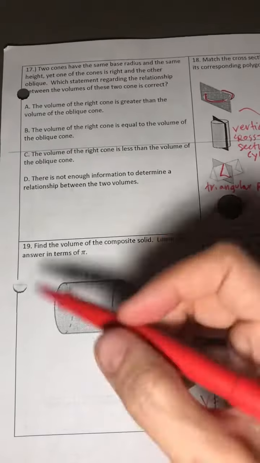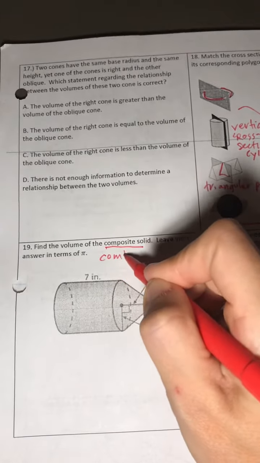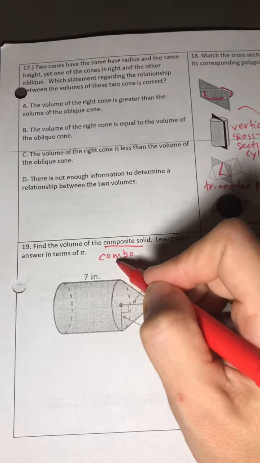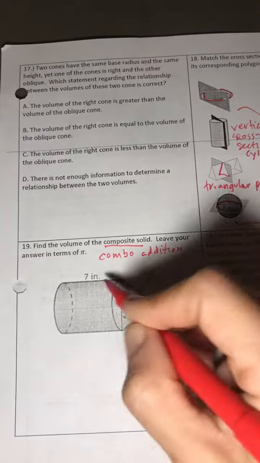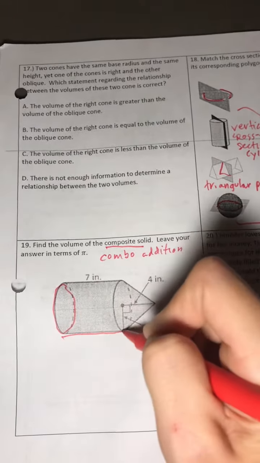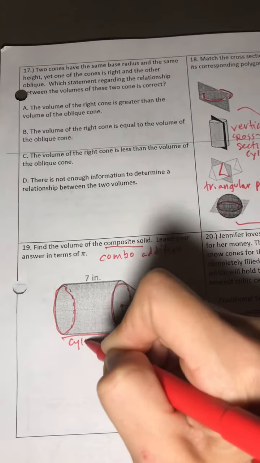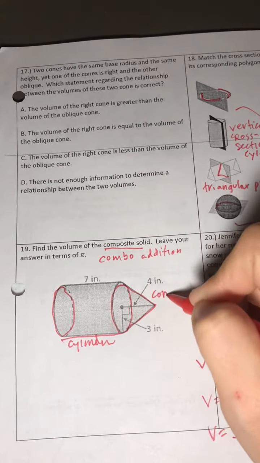All right, so let's build on that. We have a composite, and that means a combination or in addition, the two together. So I want to know the total volume of this object. Well, you should notice that this piece of it is a cylinder, and this part of it is a cone.